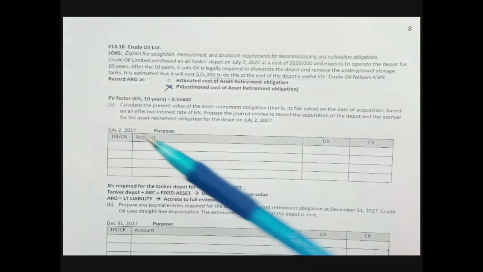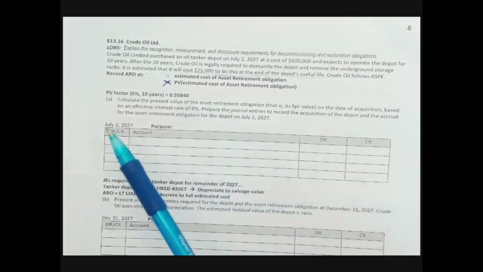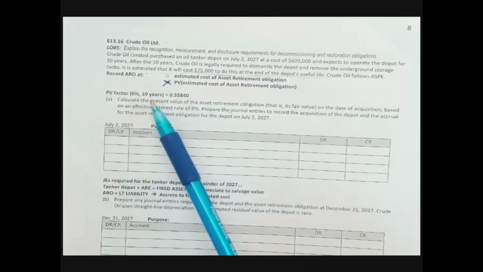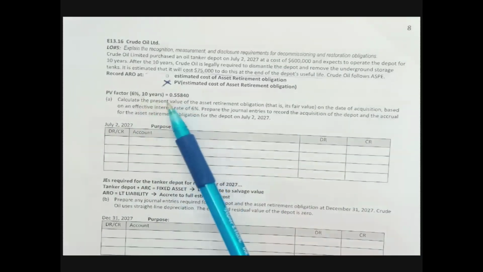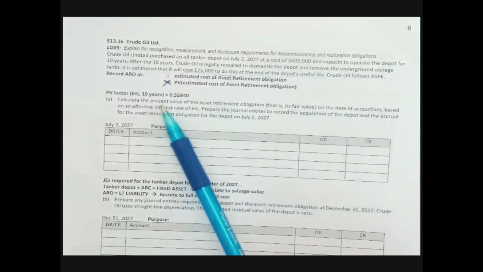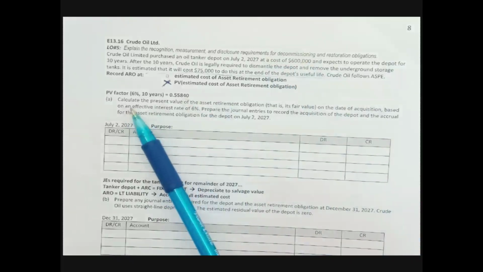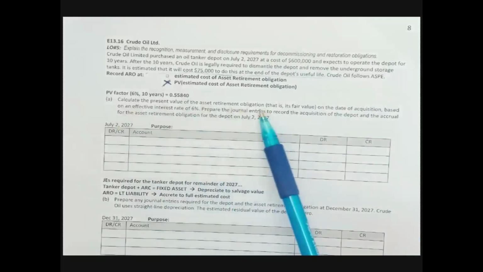Okay, so the present value factor is, I'm just going to tell you, at 6% for 10 years, and somewhere in this question, they told us to use 6%. I don't see that I wrote it here, but in the actual question, I'm sure it says that. Oh, there it is. Calculate the present value of the ARO.